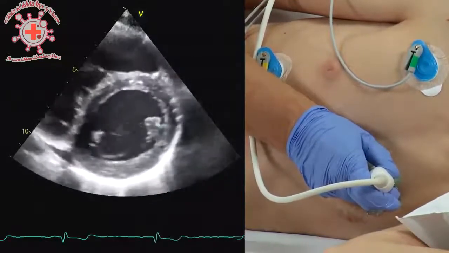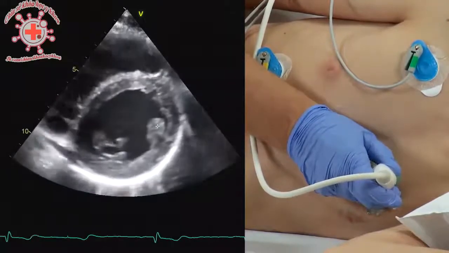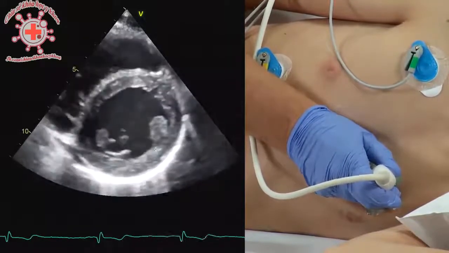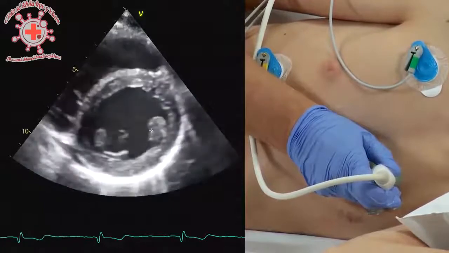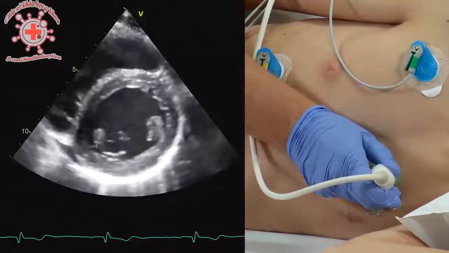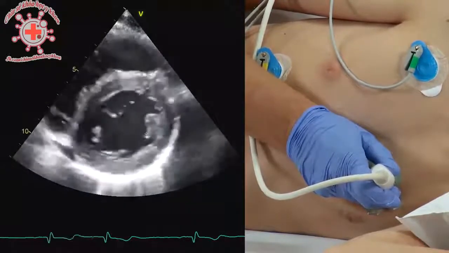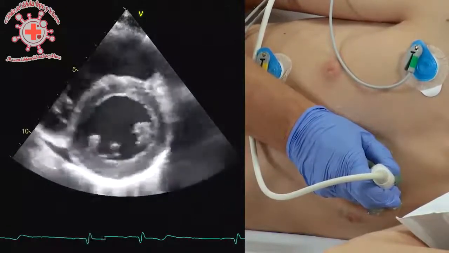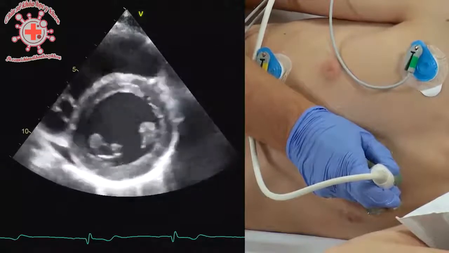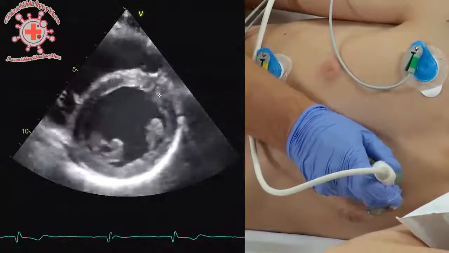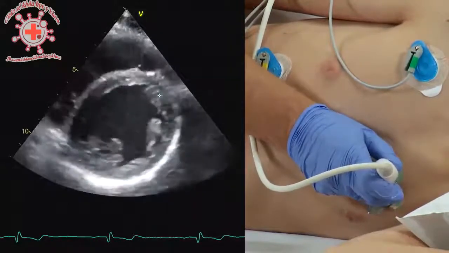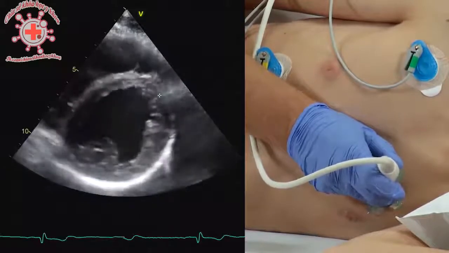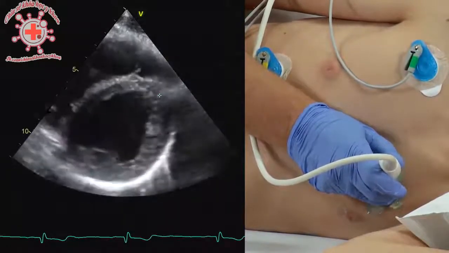This is the papillary muscle. The further down you go, the more you will see the attachment of the papillary muscle with the wall. One muscle is here, here's the other one. You can nicely appreciate here the pericardium, which is the very echodense structure. Then you tilt downwards and look what happens to the size of the left ventricle. You see it gets smaller and smaller.